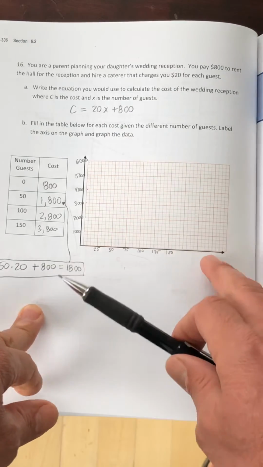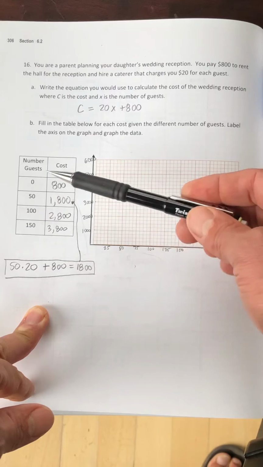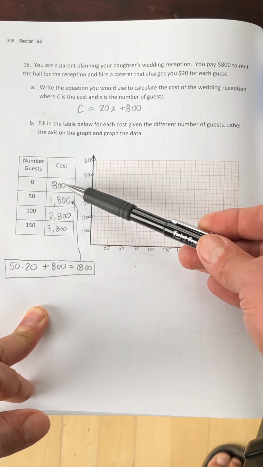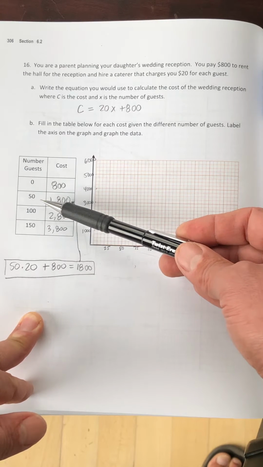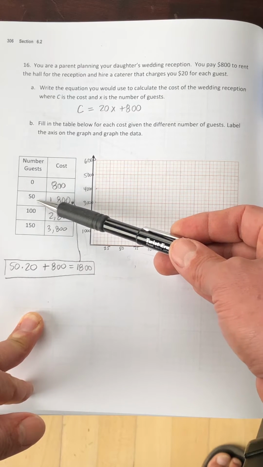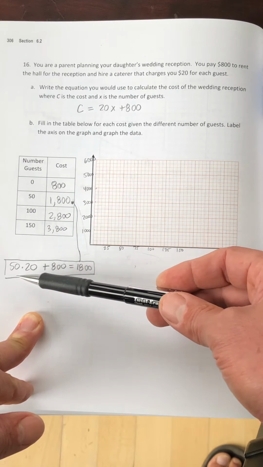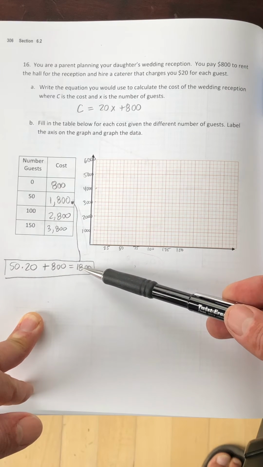And I think sometimes it's easier to see the cost equation or write the cost equation after we fill in the chart here. So if we had 0 guests, it's still going to cost us $800 to rent the hall. And I've shown the calculations here. If we had 50, we would take 50 times $20 per guest. That would tell us how much it costs for the caterer, plus the 800 would give us 1,800.